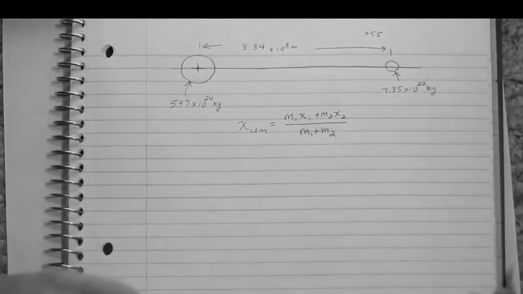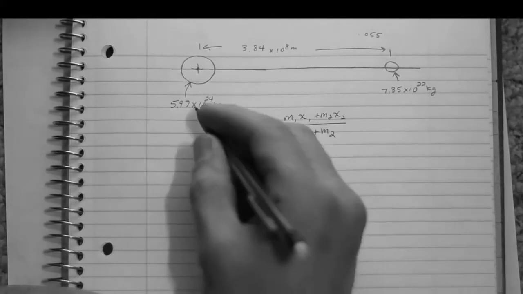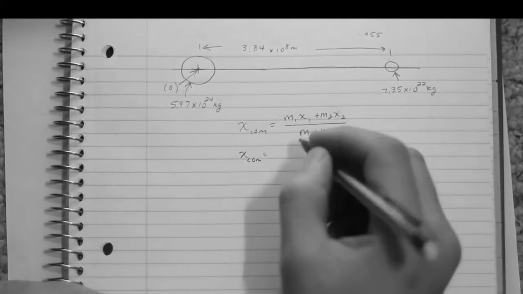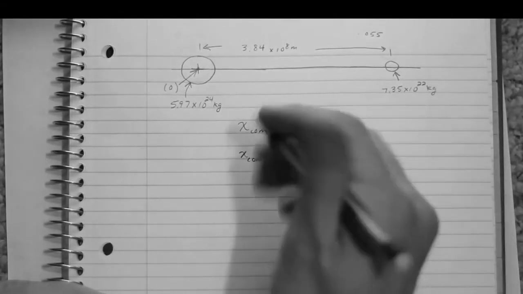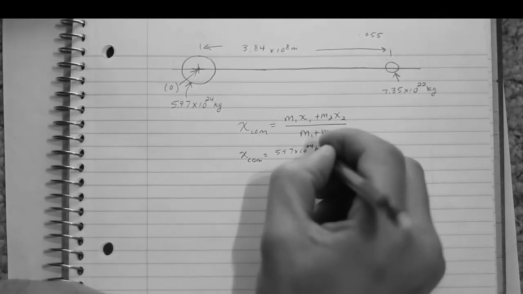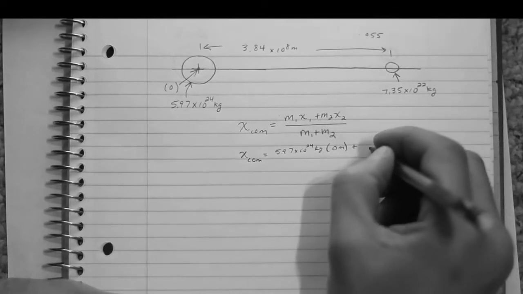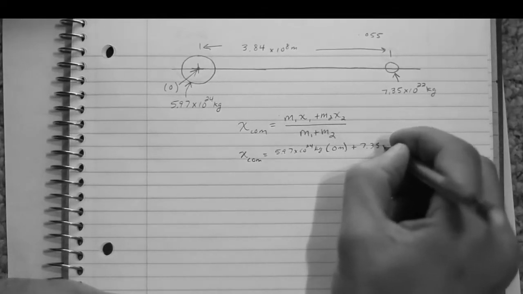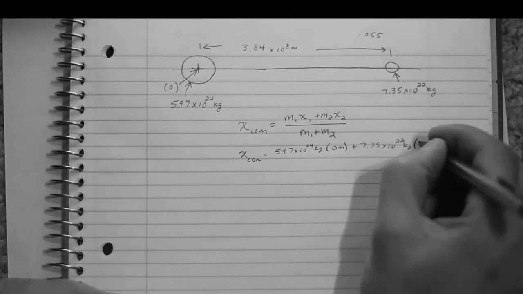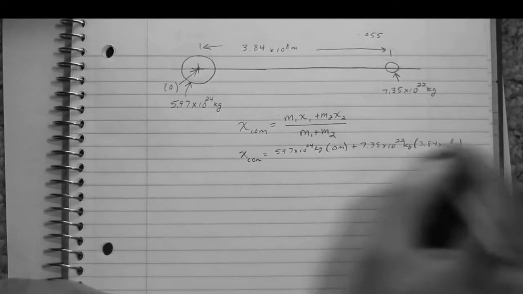So now we can just put our numbers in. So what do we have? That's our zero coordinate. So that's going to be 5.97 times 10 to the 24th kilograms times 0 meters plus 7.35 times 10 to the 22nd kilograms times 3.84 times 10 to the 8th meters.